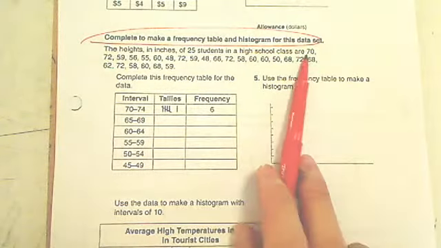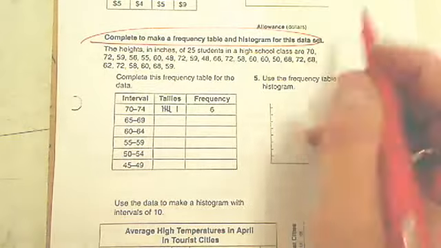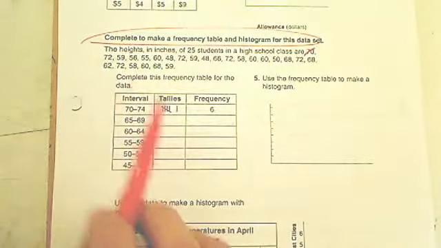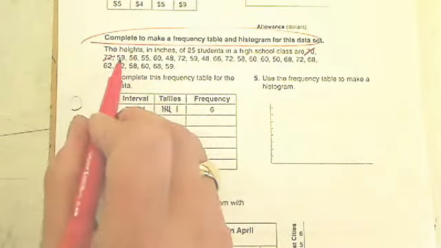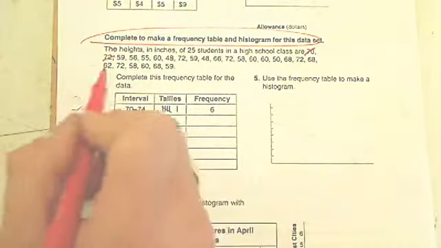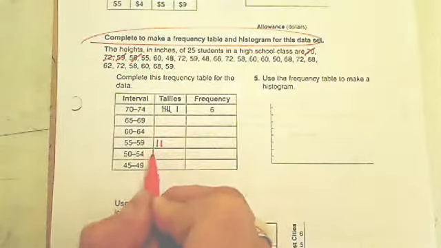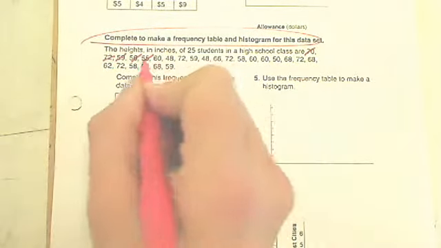So for example, see where it says 70? They put a mark here, so I don't need 70. 72 has already been used. 59, 1 at 59. 56, 55, 60.